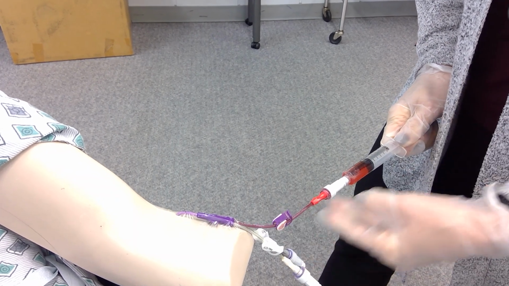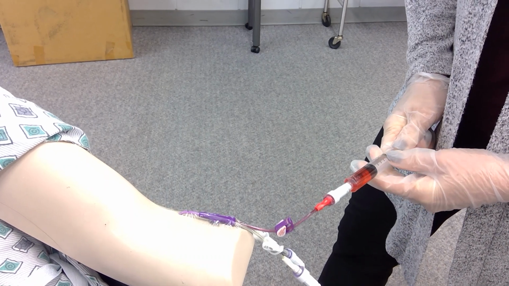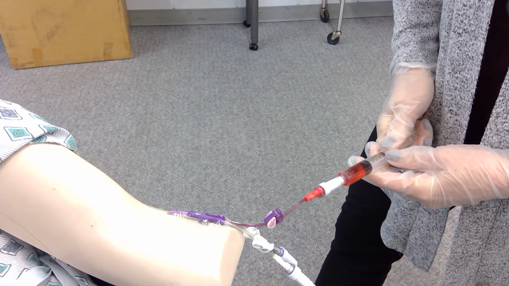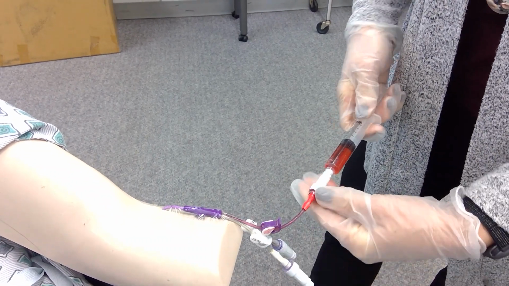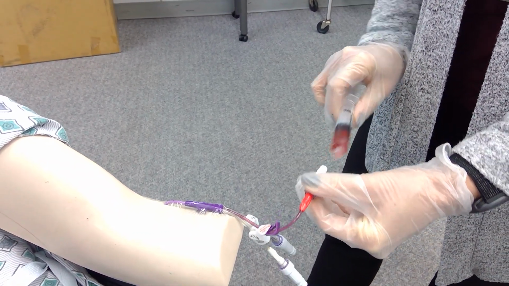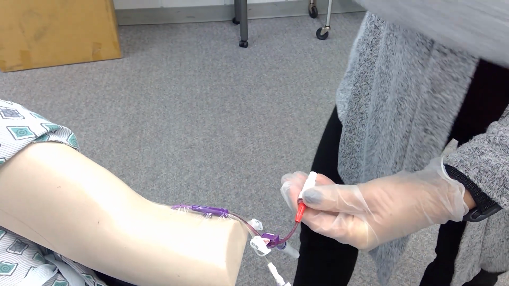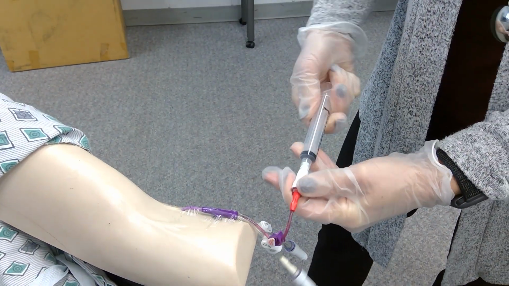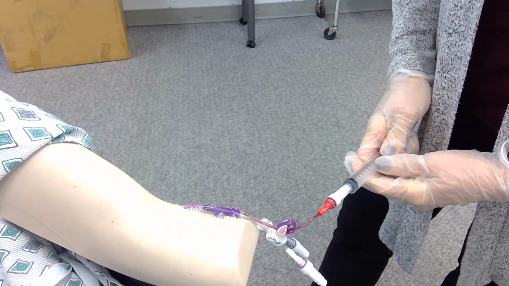Now, depending upon your facility, you may have to waste more, depending upon your policy in your specific facility. So once I get to the 5, I'm going to clamp, and that is going to be my waste. That's what I'm going to throw in the waste container. I'm going to attach my second syringe, and this is going to be the sample that I'm going to send to the lab.